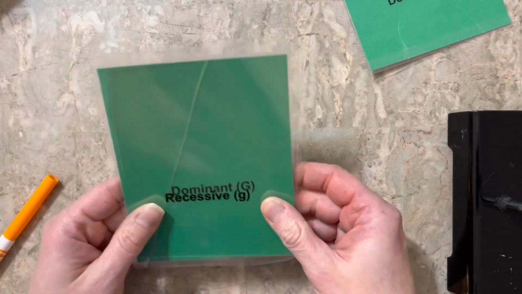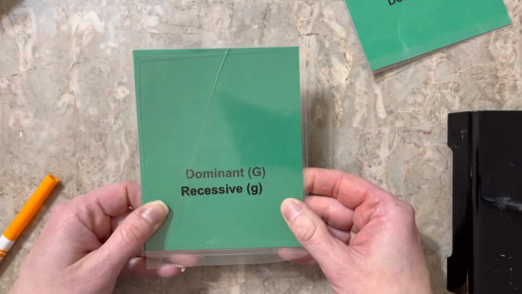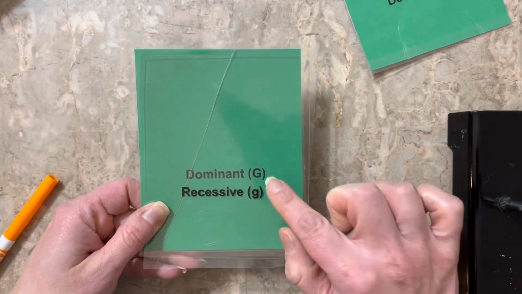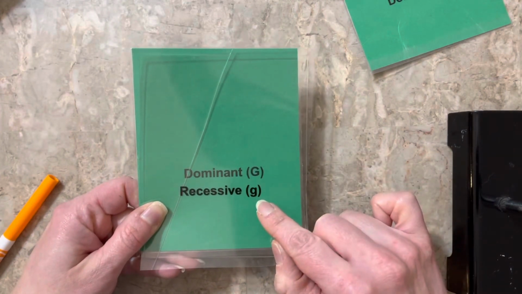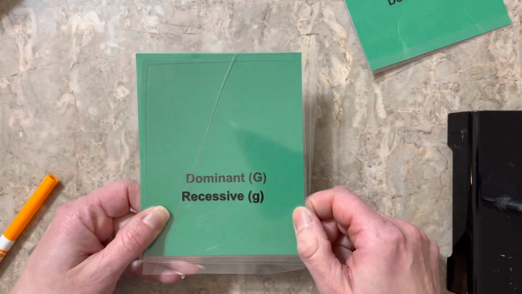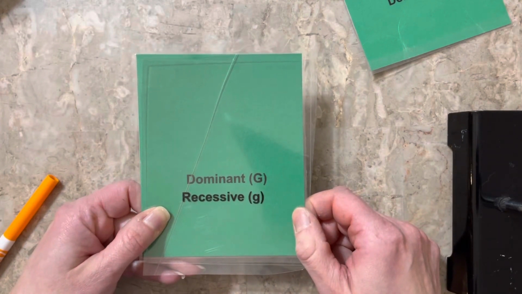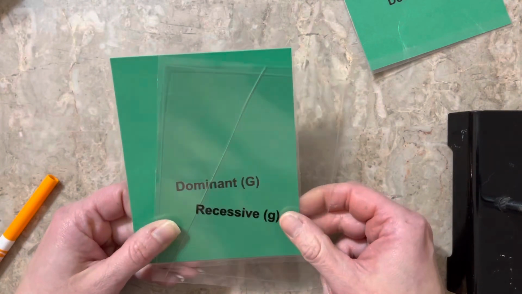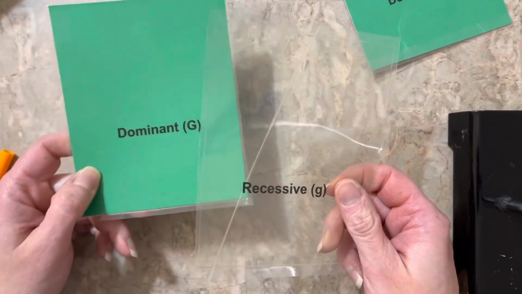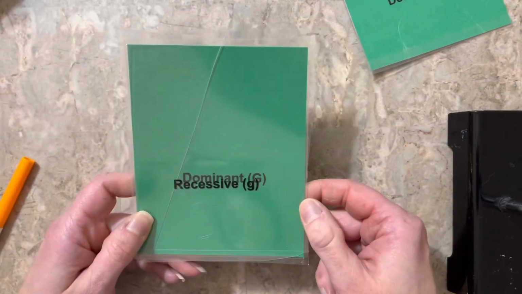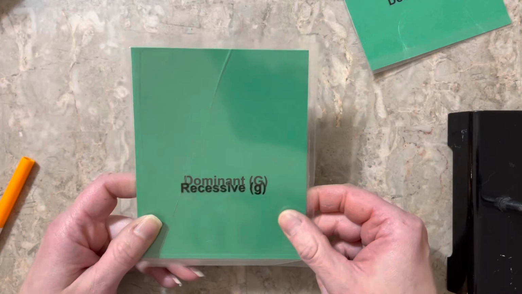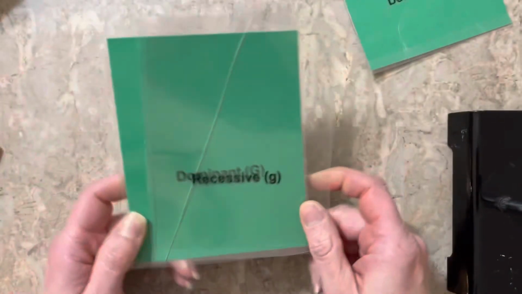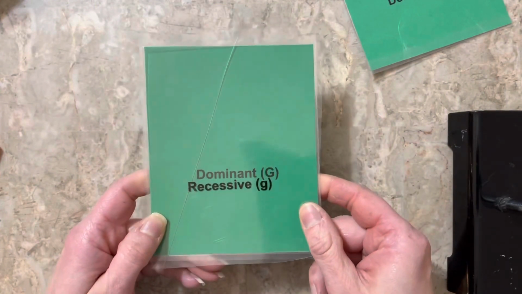Okay, so what is the genotype of the offspring? Good, big G, little g. What is the phenotype of this offspring? Good, green. Because if there's a dominant trait present, you will not see the recessive trait. If there is a dominant trait present, it will mask the recessive trait.